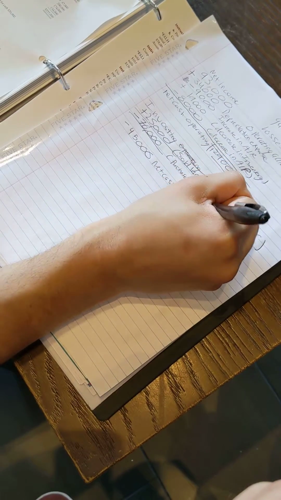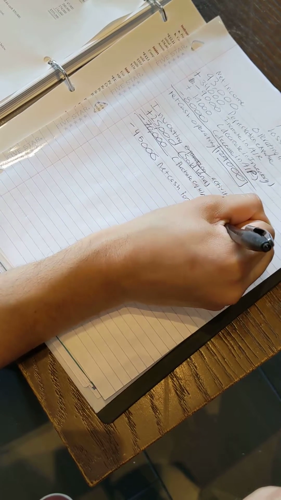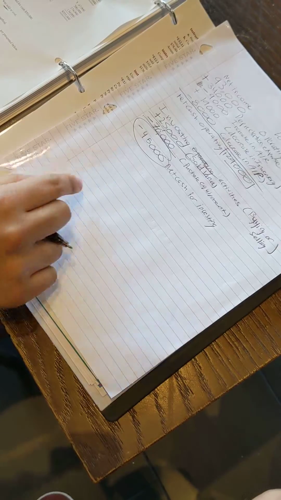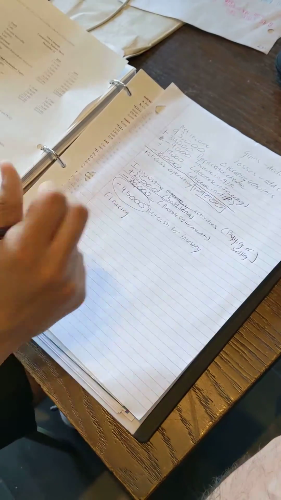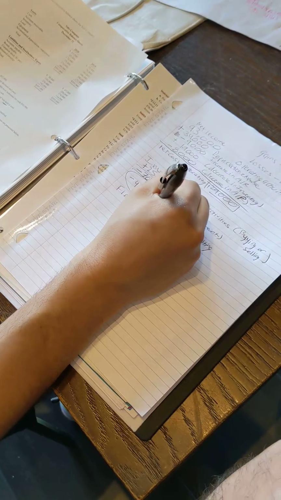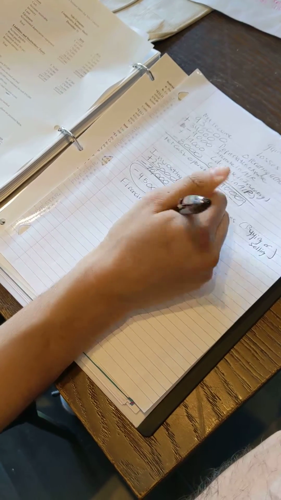Does that kind of make sense? Yeah. Just are we buying or selling? Right. Now we're gonna look at financing activities.